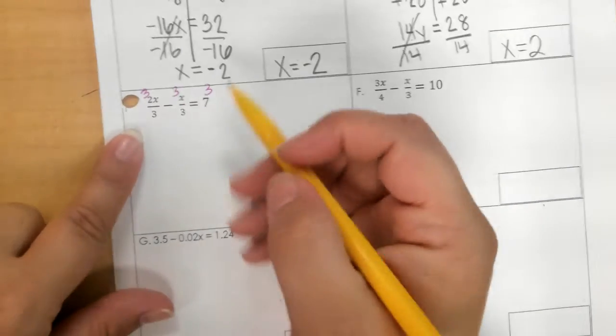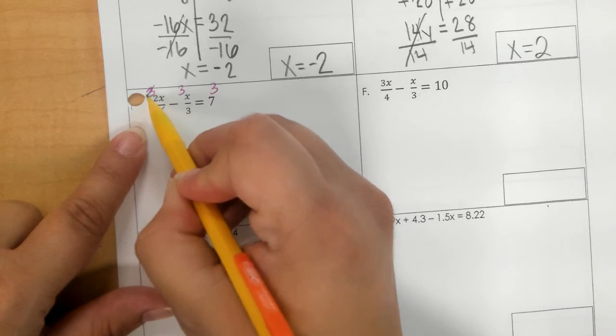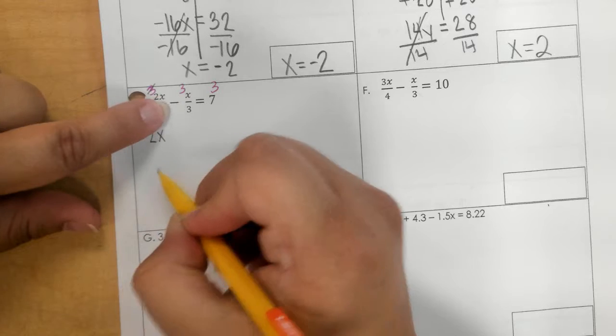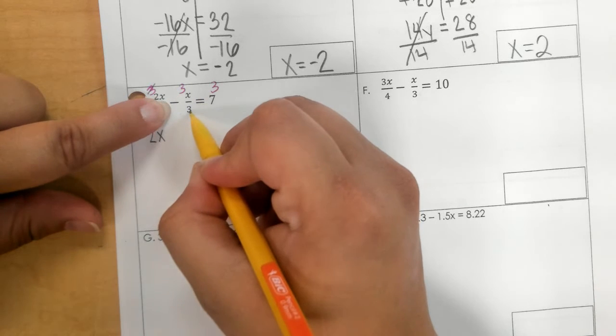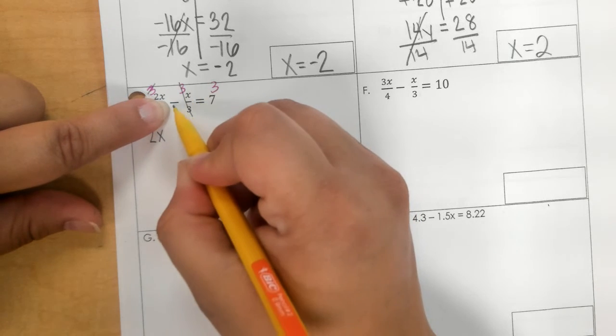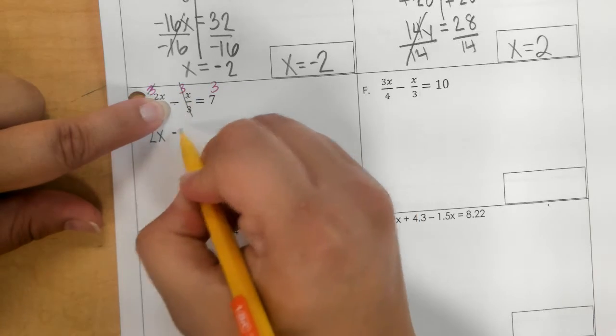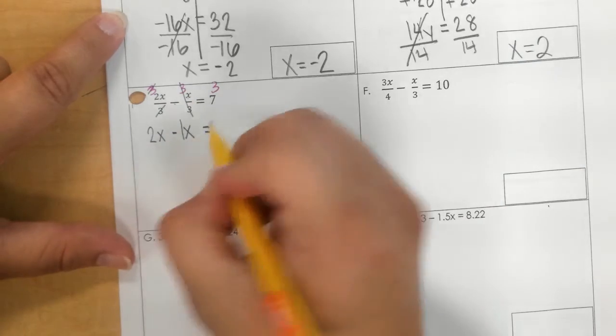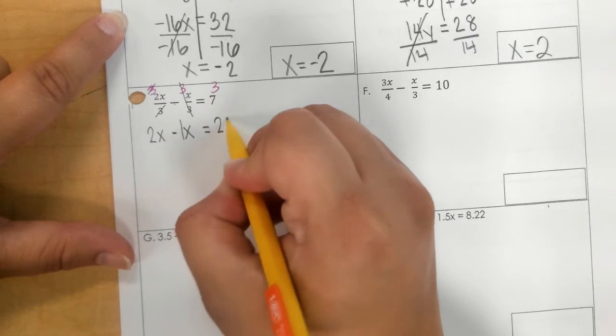And this is nice because these 3's end up canceling out and you have a 2x remaining. Okay? And then here, the 3 and the 3 cancel, and you have a minus x, which you should know means a minus 1x. And 3 times 7 is 21.